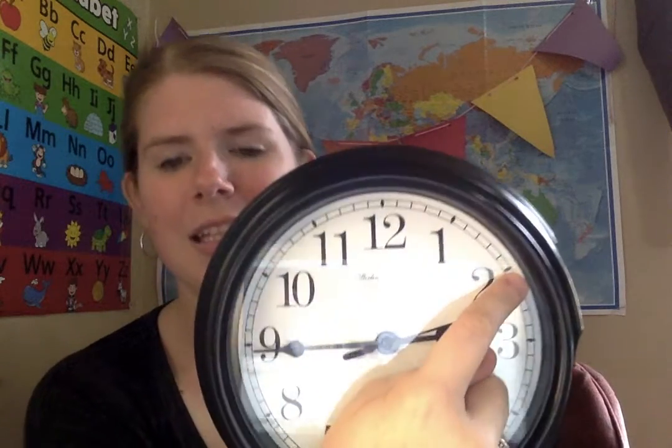Here we go. Count by 5s. There are 5 minutes in between each one. Oops, wrong way. This is confusing. There we go. 5 minutes in between each one. So let's count by 5s. Ready? 5, 10, 15, 20, 25, 30, 35, 40, 45.